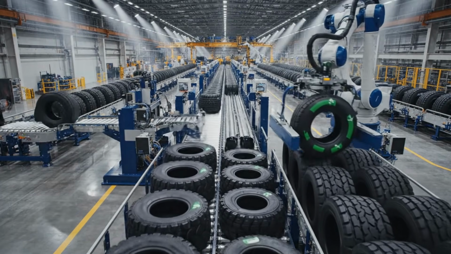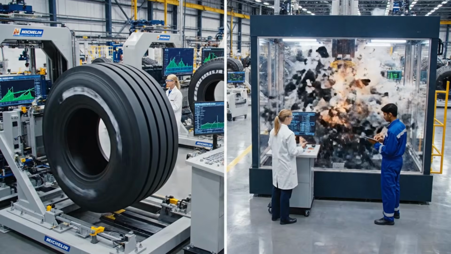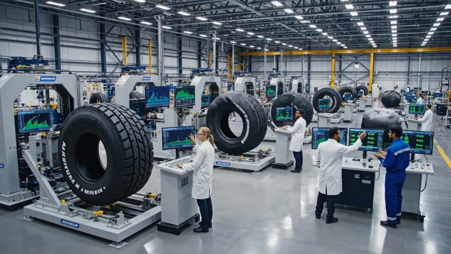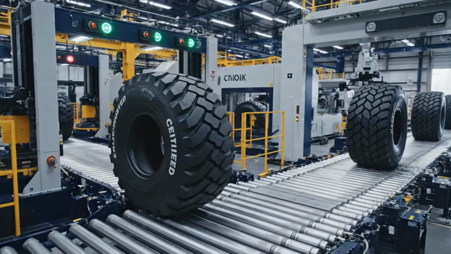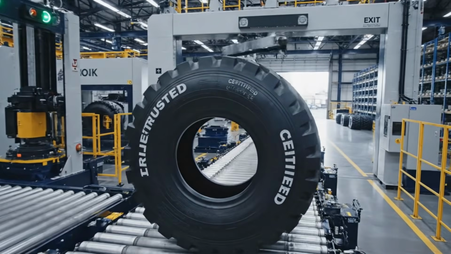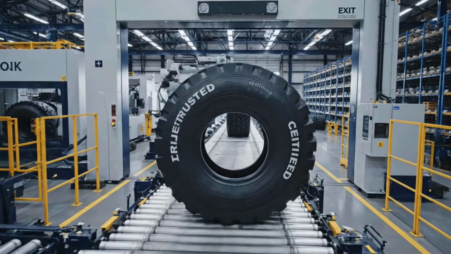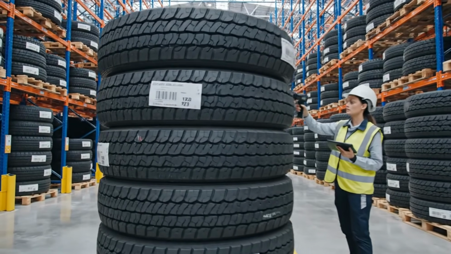Only a fraction advance. Passing is rare by design. Destruction and validation occur side by side. Safety is engineered through repetition. They have survived more than real life will ever demand. Now they are trusted. Production ends. Responsibility continues.